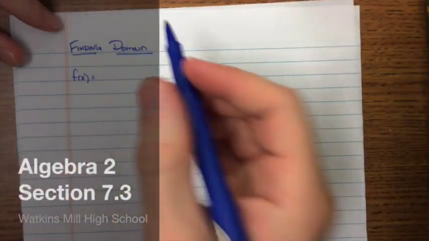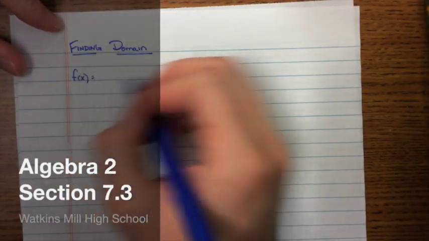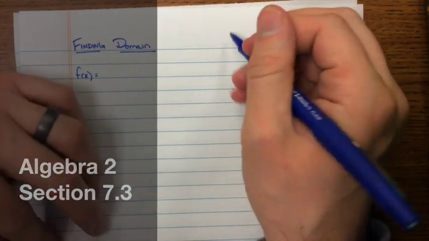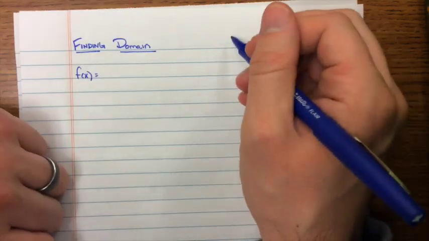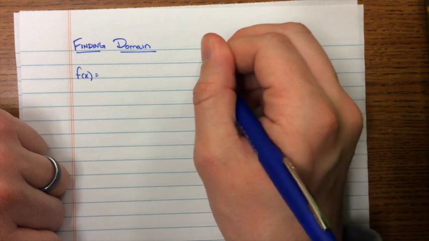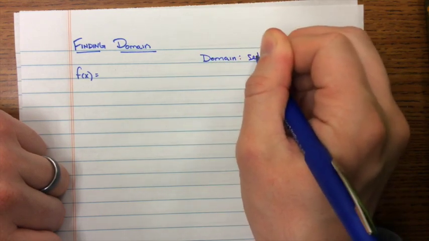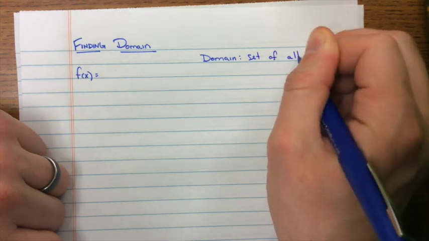Finding a domain. Before I write down my function that I'd started writing before, let's talk about what domain means. If you think back to Algebra 1, the domain of a function is the set of all x values.